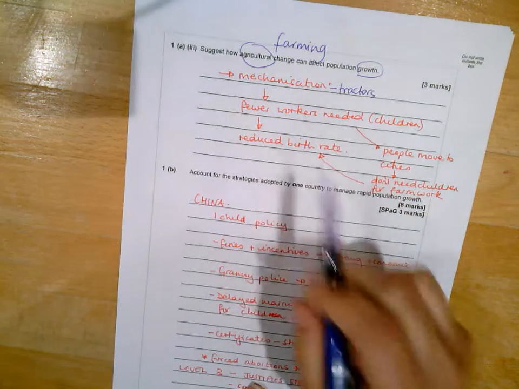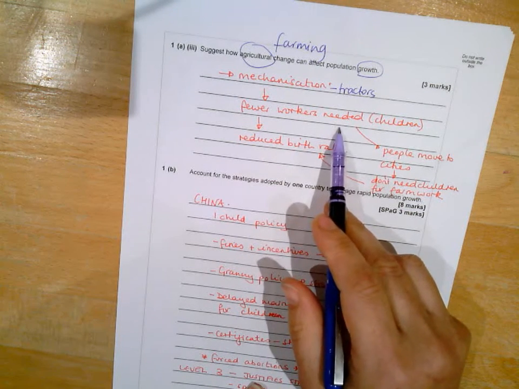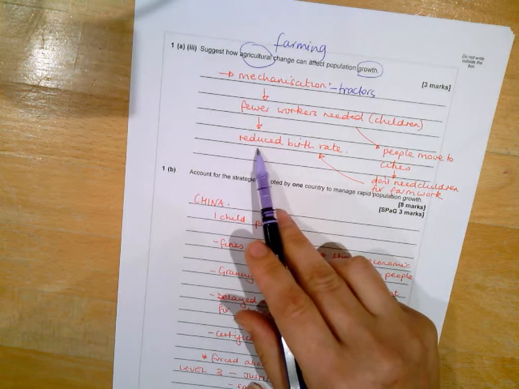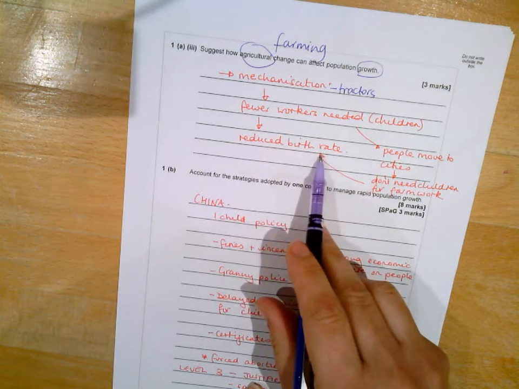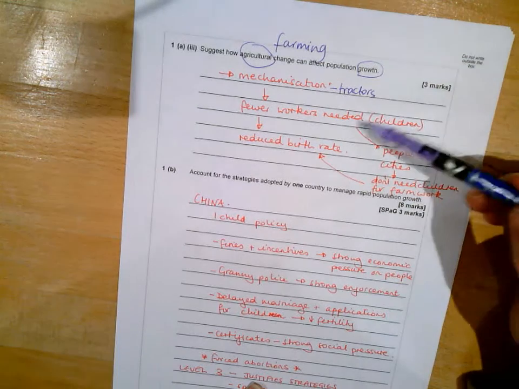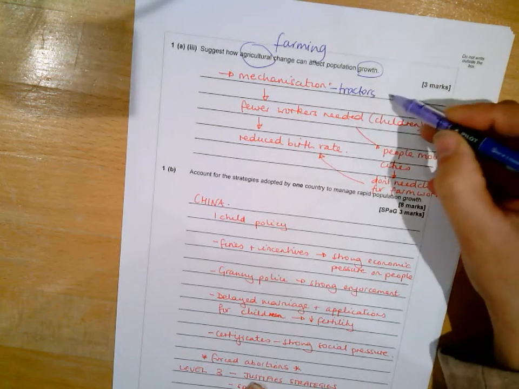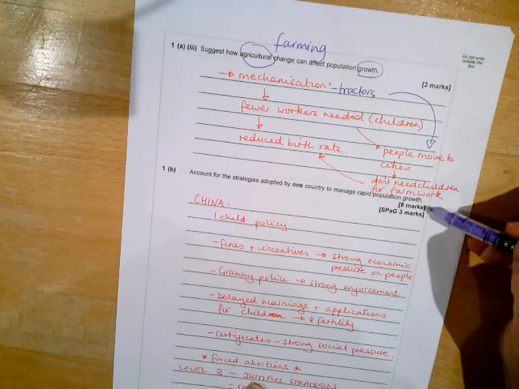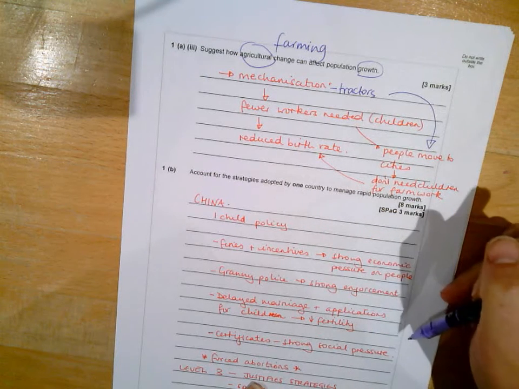So that means you need fewer workers on the farm. In most developing countries, the workers are the children, so people end up having fewer children, so there's a reduced birth rate. An alternative might have said that because of mechanisation and the fact you need fewer workers, people move to the cities where you don't need children for farm work, which also results in a reduced birth rate.